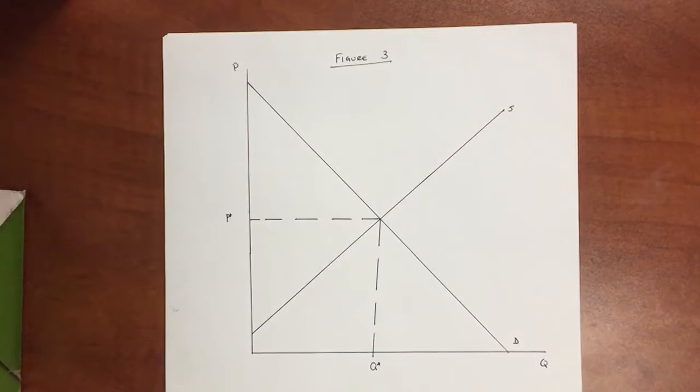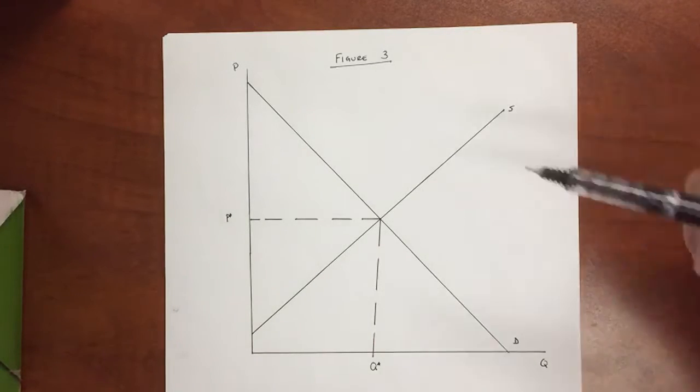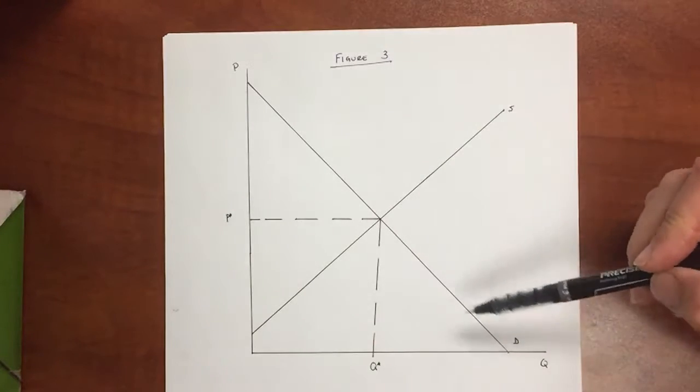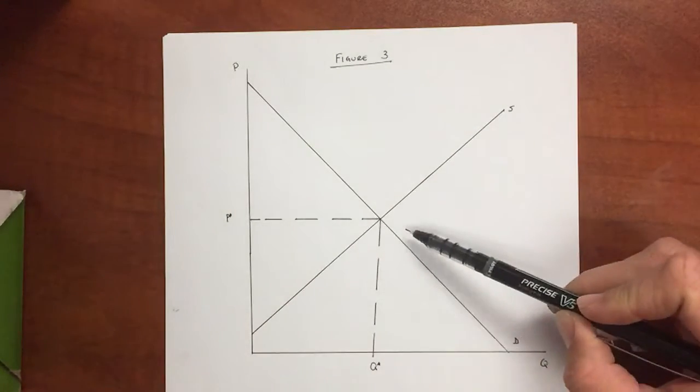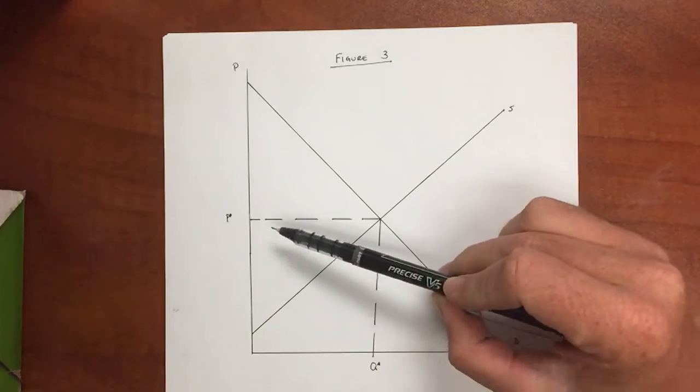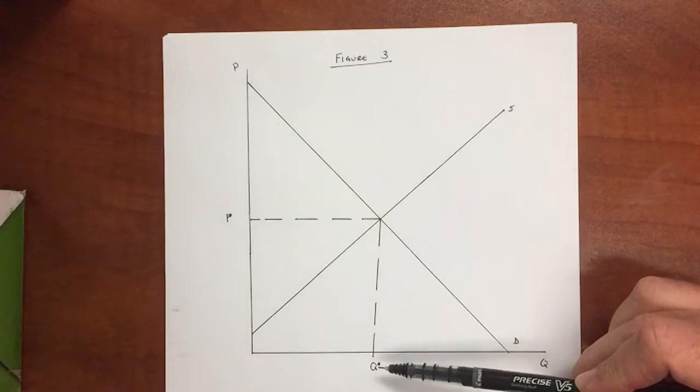So here's an introduction to taxes as shown in chapter 8. In the book you have figure 3, and we'll show where figure 3 comes from. This is a recap of what we've done so far. Here we have our downward sloping demand curve and our upward sloping supply curve, and where these two intersect is our equilibrium price, P star, and quantity, Q star.